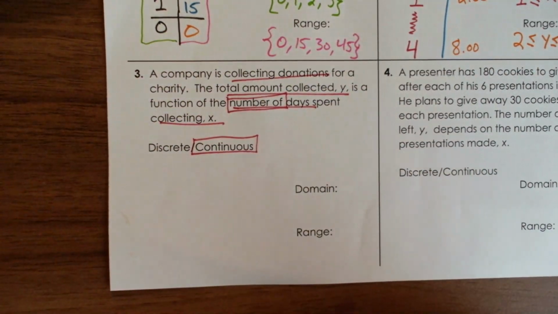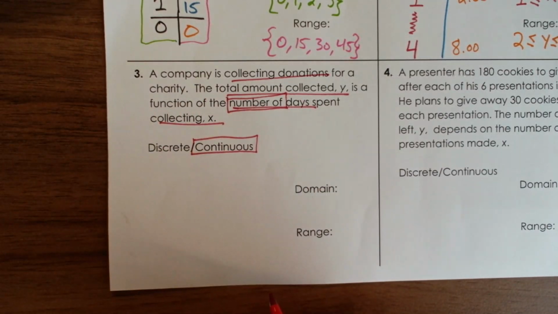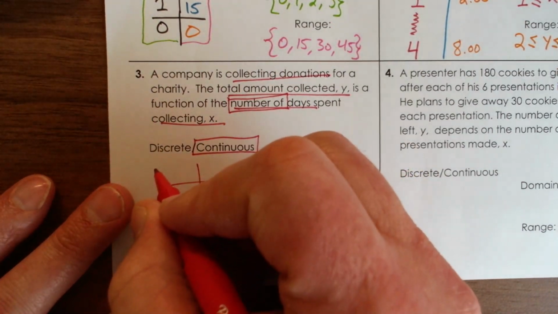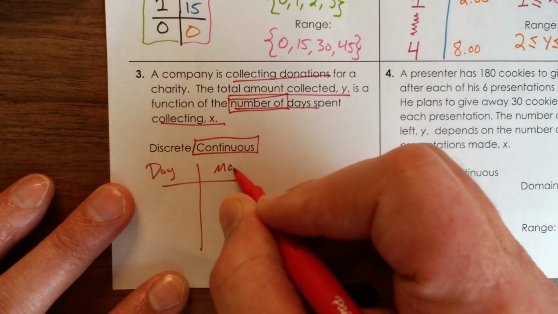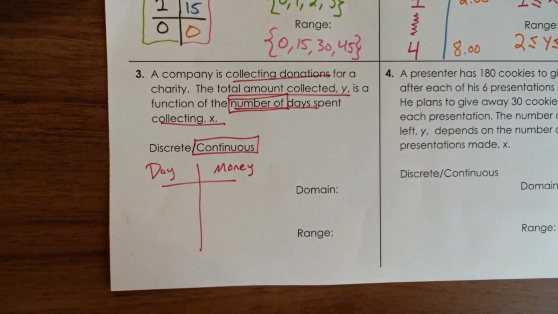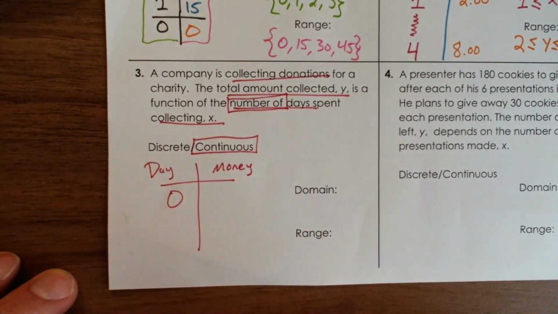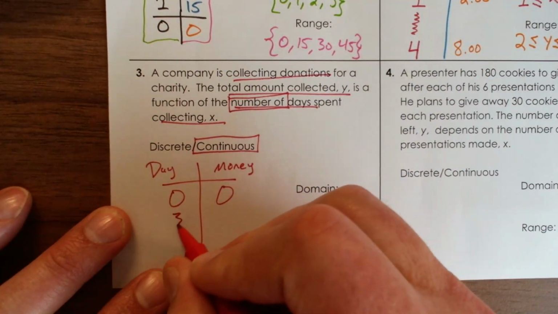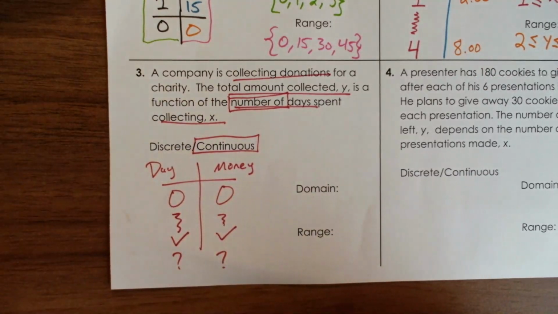Now, here's the other issue with this. It doesn't say how long this happens for. All we know is that they do this. So the number of days, this is going to be days, and this is going to be money. So what's the least amount of days? Well, I guess the least amount of days would be 0, right? And if they collected for 0 days, they collected 0 money, right? But beyond this, we don't know where this stops because they don't put an endpoint on this.